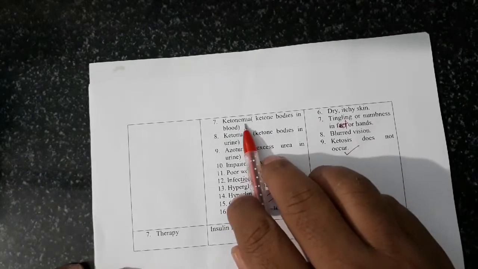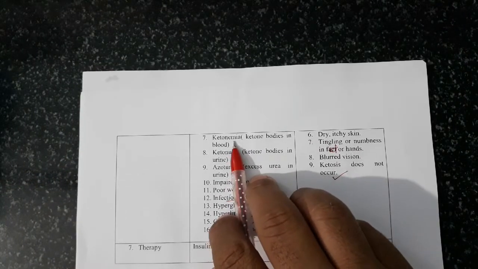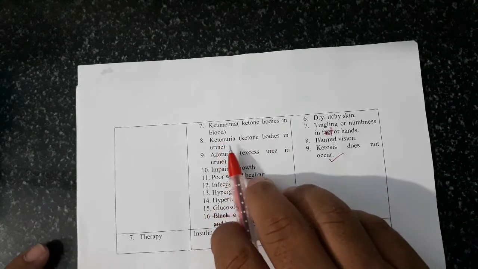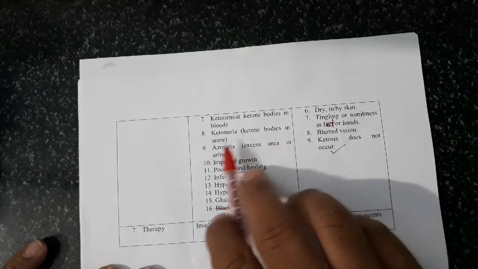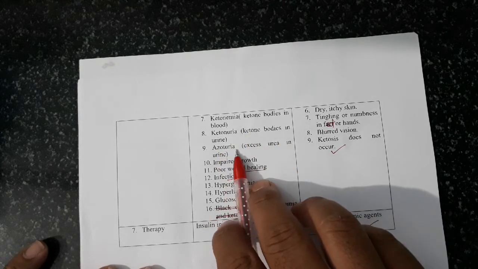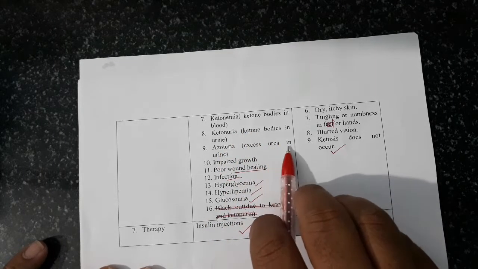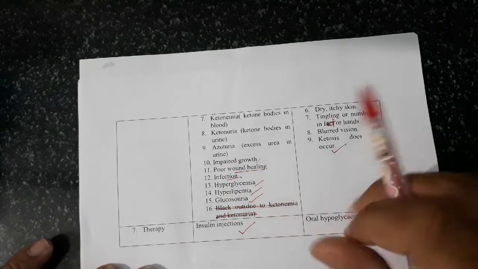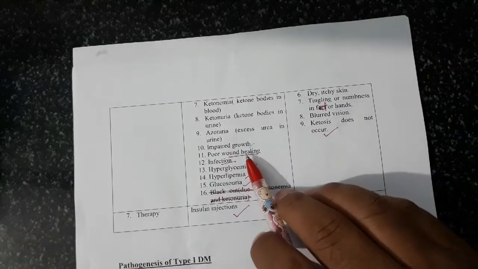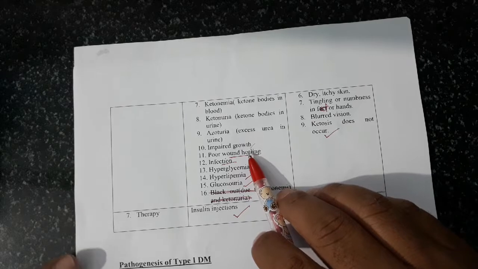Then next symptoms for type 1 is ketonemia, that is ketone bodies in the blood. Then ketonuria, that is more ketone bodies in the urine. Glucosuria means excess glucose in urine, and there will be impaired growth because there is a lack of insulin hormone.